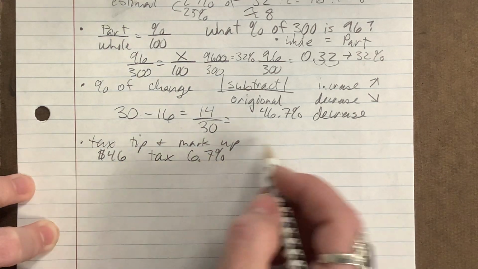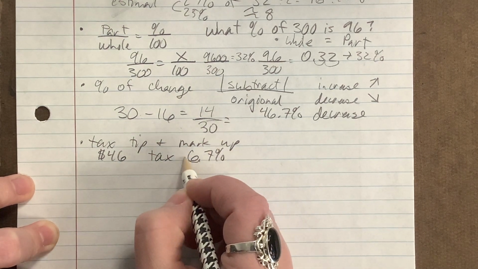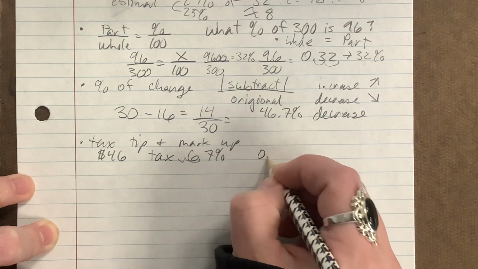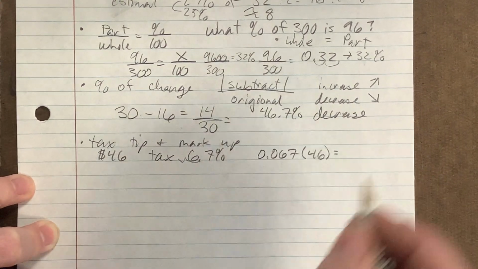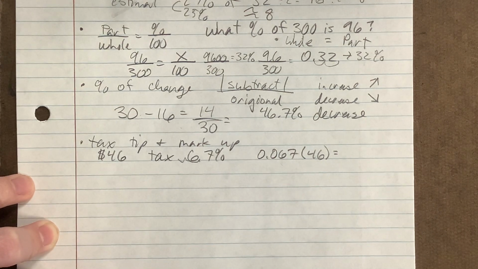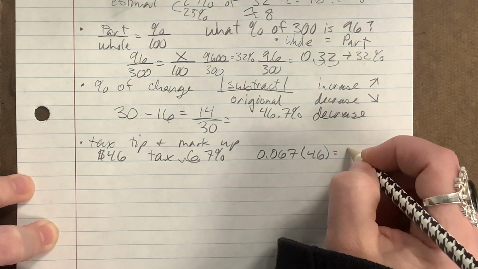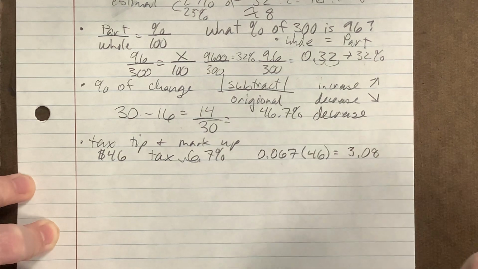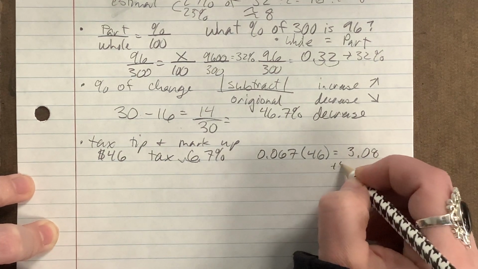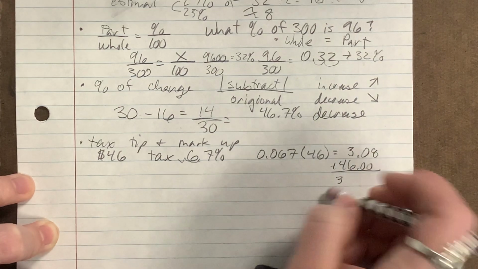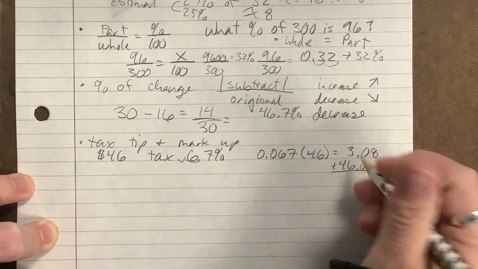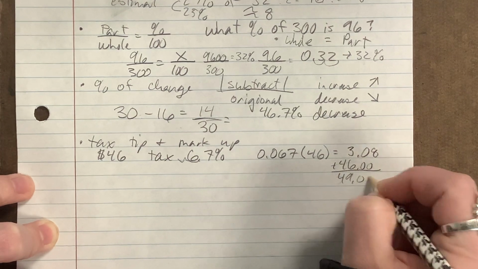So we can either change the percent to a decimal, and that becomes 0.067, times 46, and that gives us $3.08, which we would then add into the $46, and altogether we're paying $49.08.